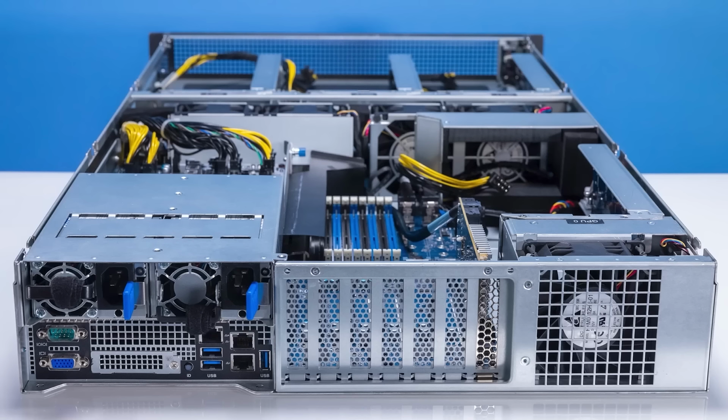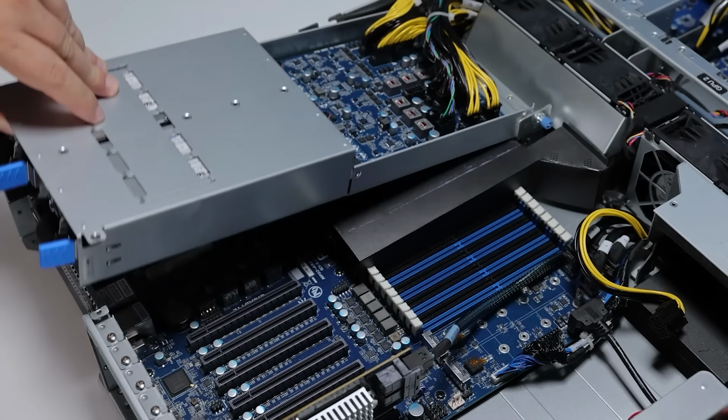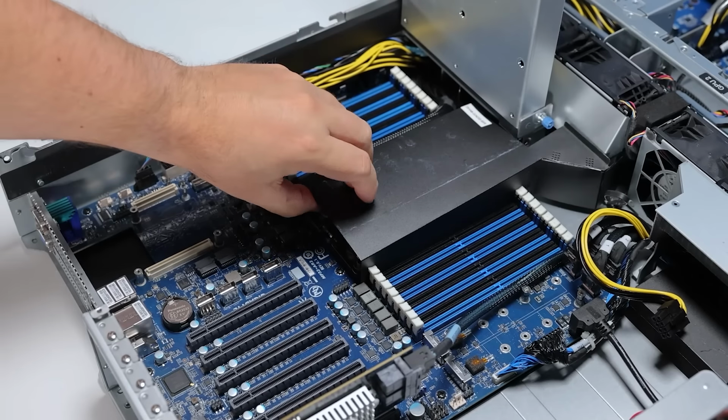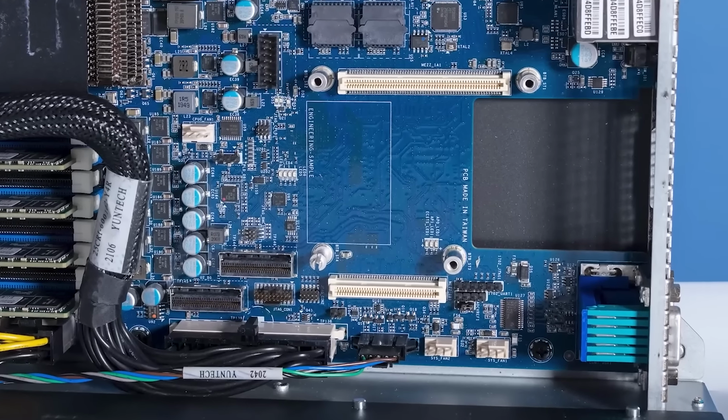And then the other thing that we have is this kind of really interesting area. What you'll see is that you have the power supplies on the back of this chassis, and then you can actually move the entire power supply assembly up, and below that is where the processor and memory are. And we're not going to install this here, but you could put an OCP NIC 2.0 in this server as well.